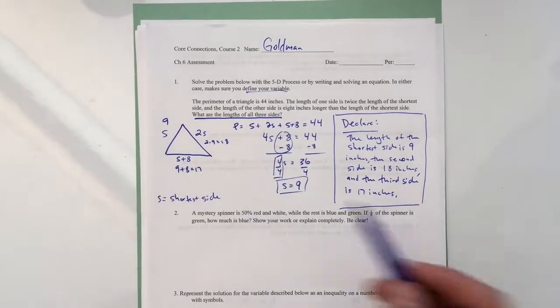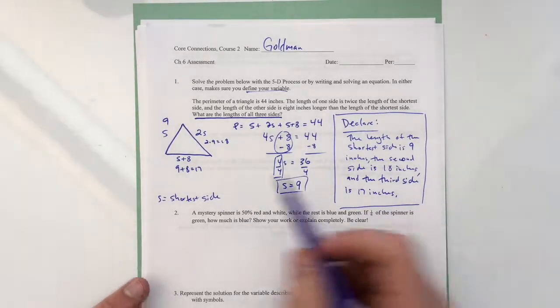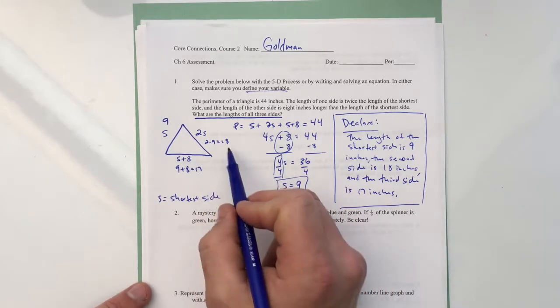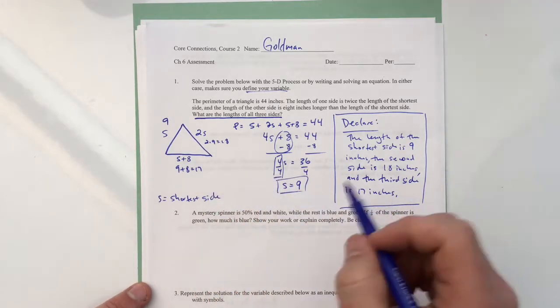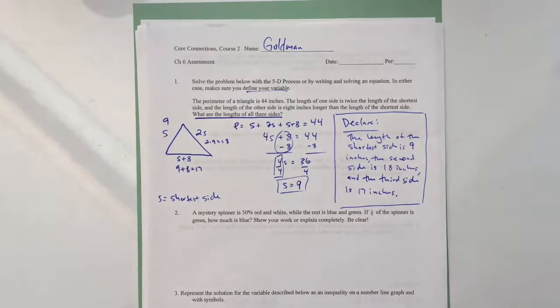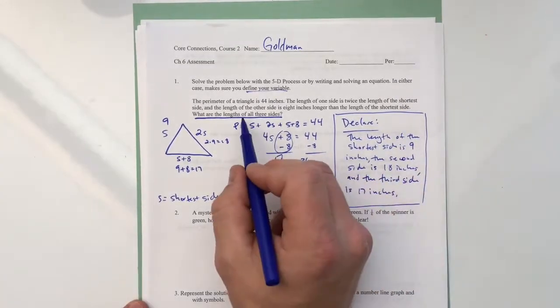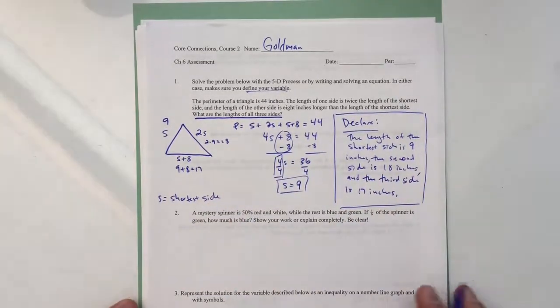You could have done this with the 5D process. You define. You should have started with S. So my first would have been S and then 2 times S, just like this, 18. And then my do would have been add them all up. And then the decide is, does it equal 44? The declare is the important part. You must answer the question that's being asked.